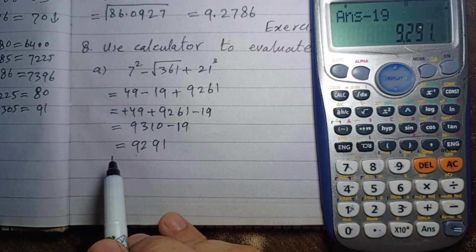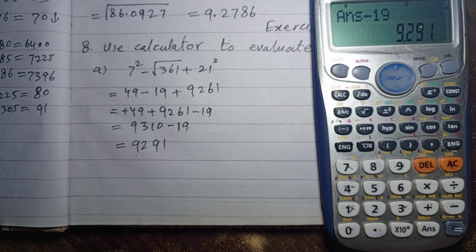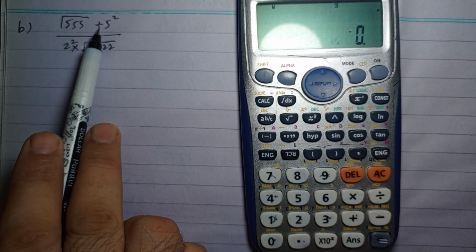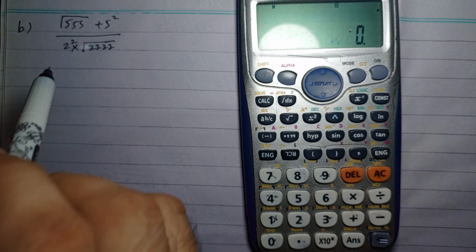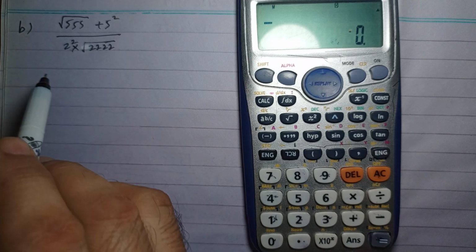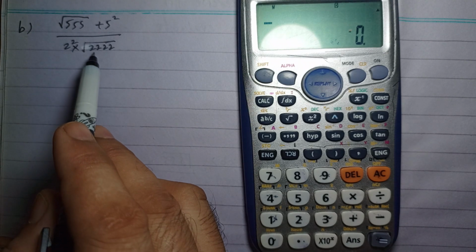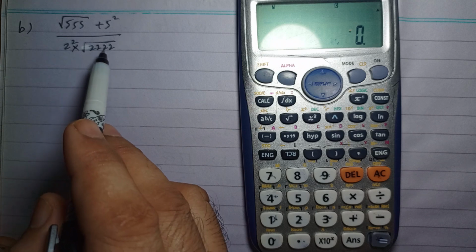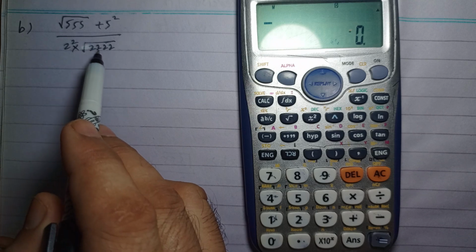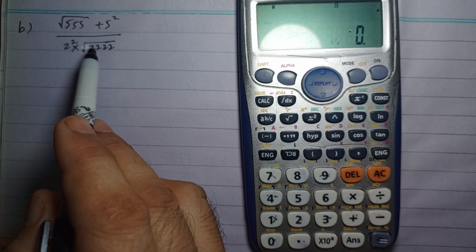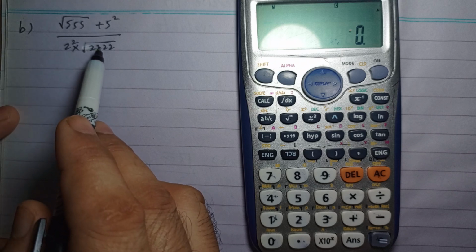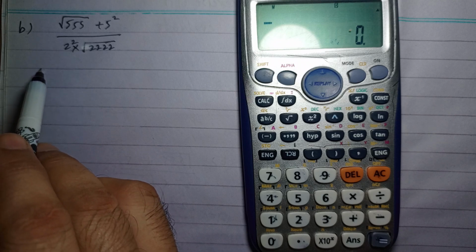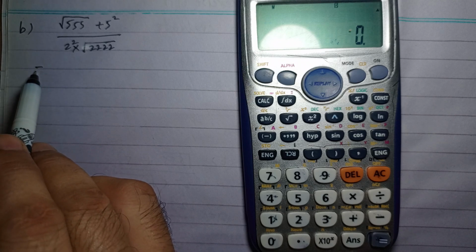Now let us solve the second part. Dear student, the next part is the square root of 555 plus 5 square, over 2 square multiplied by the square root of 2222. So you will calculate with the help of the calculator, and you will find its value.